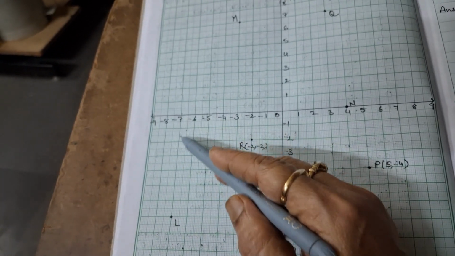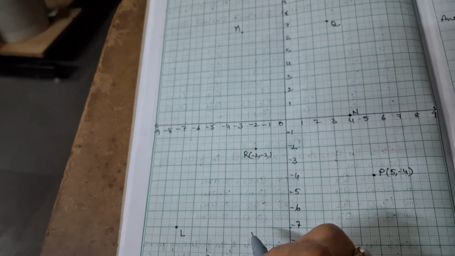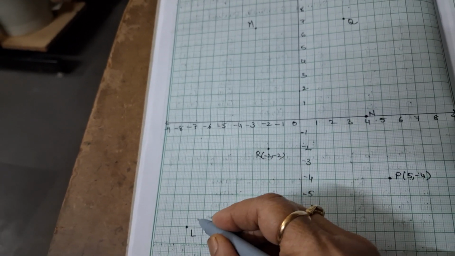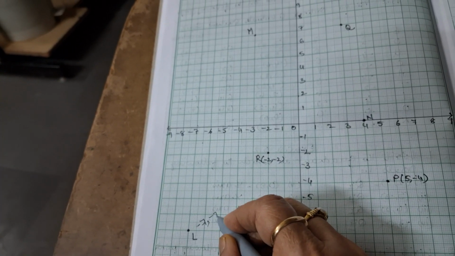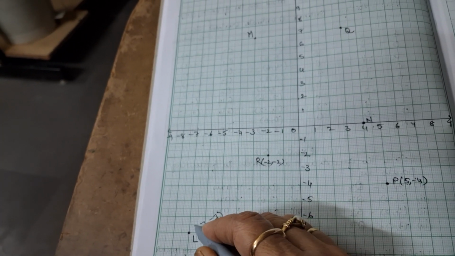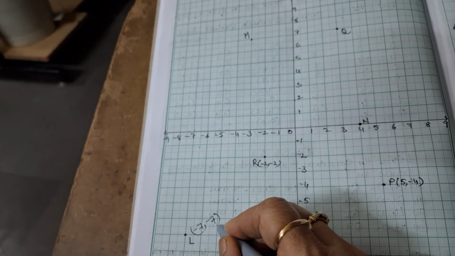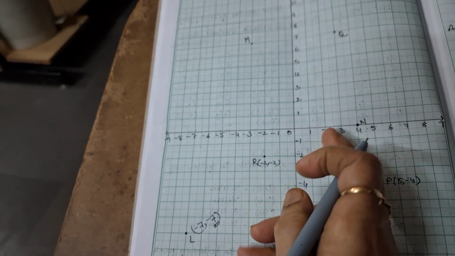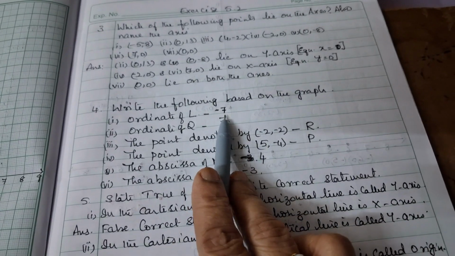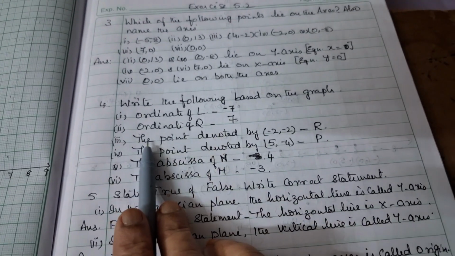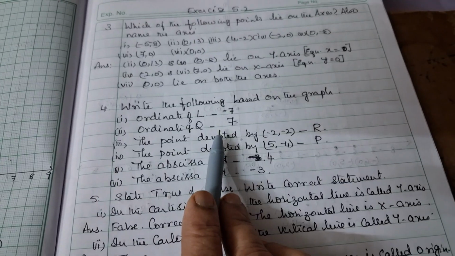The point L has -7 on the x-axis and -7 on the y-axis. So I will write it as -7 comma -7. This is the abscissa, this is the ordinate. They are asking the ordinate, so the ordinate is -7. So I have written here, you see, the ordinate of L is -7.